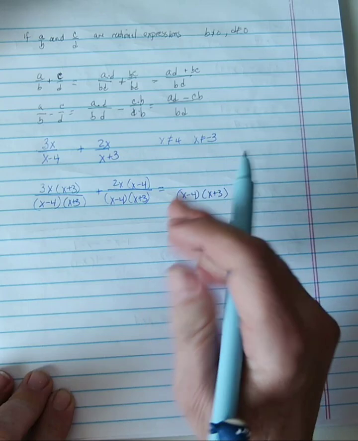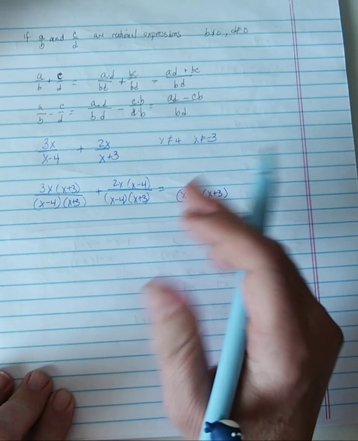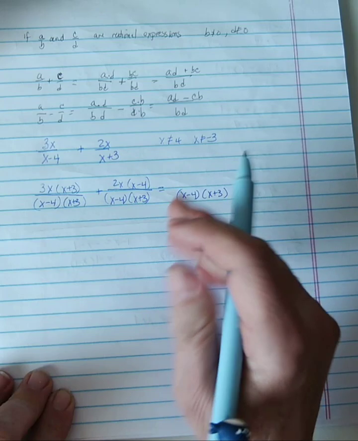I'm going to multiply the first fraction by x plus 3, and the second fraction I'm going to multiply by x minus 2. And now I have that common denominator on the bottom.